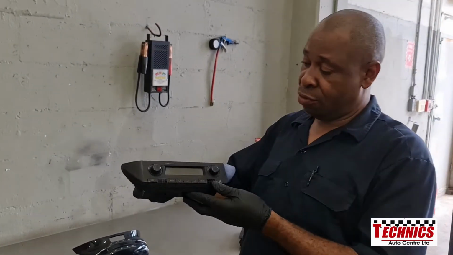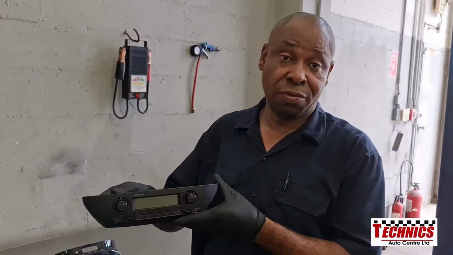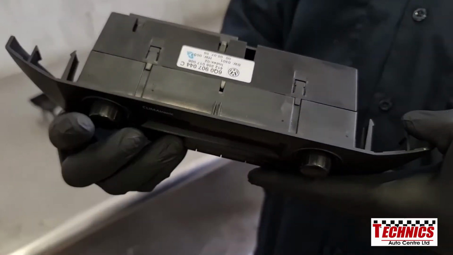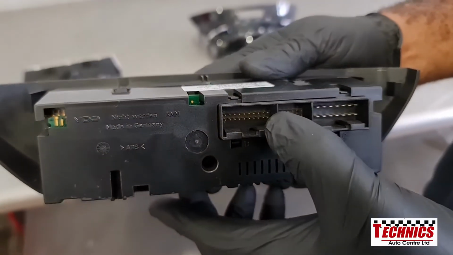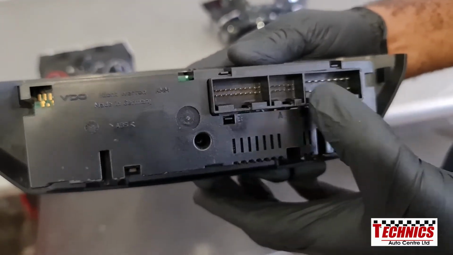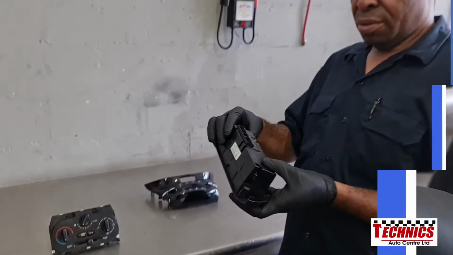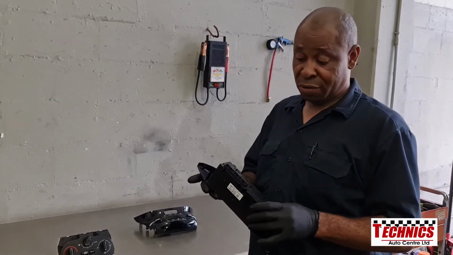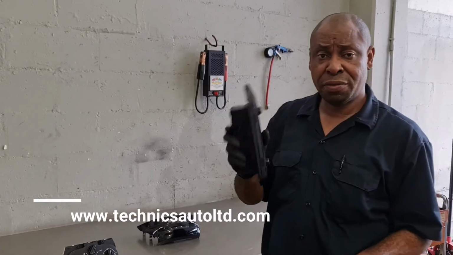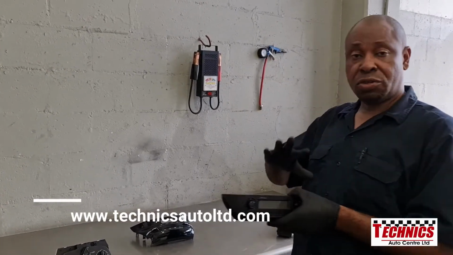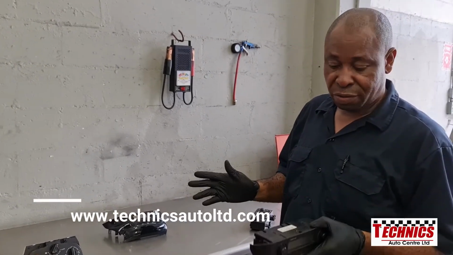This control panel is from a VW. And similar in the back, you can see how many wire connectors are inside here. This has 48 wires connected to this computer. And this does similar functions. It controls the entire air conditioning system.